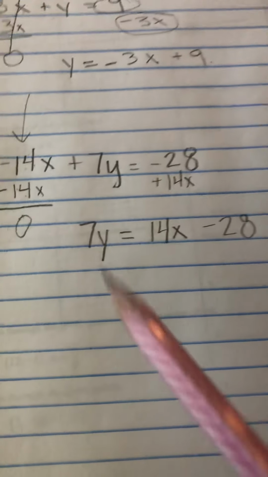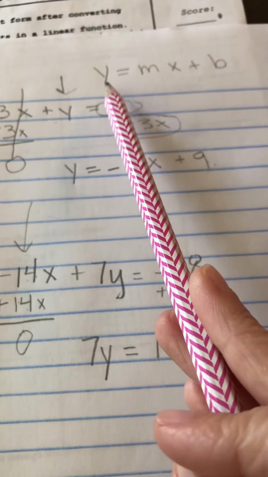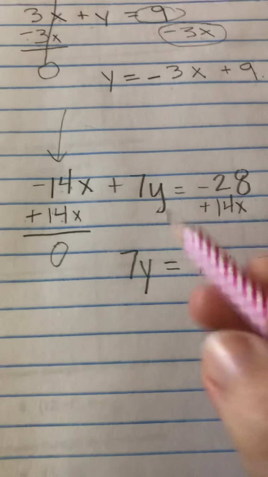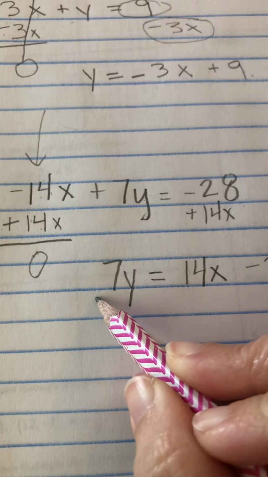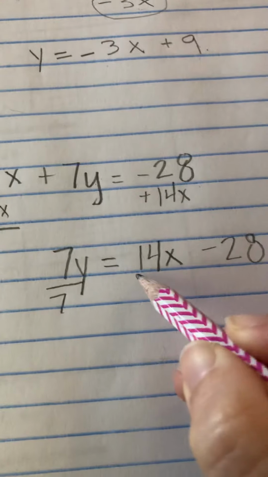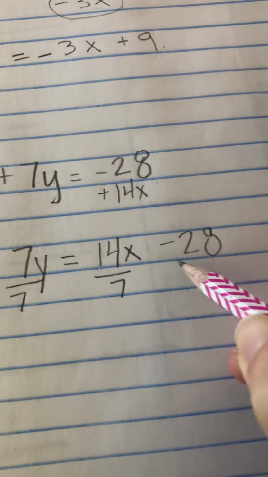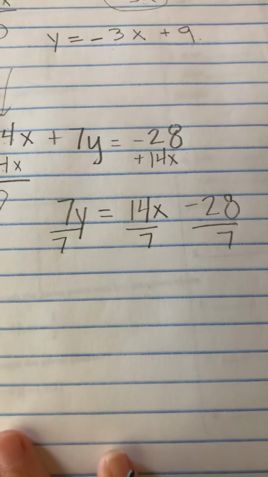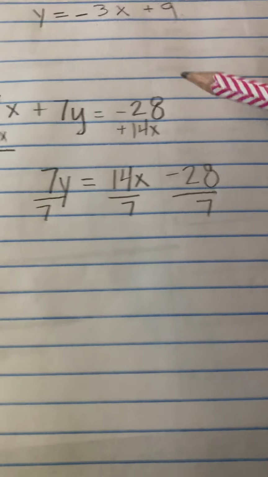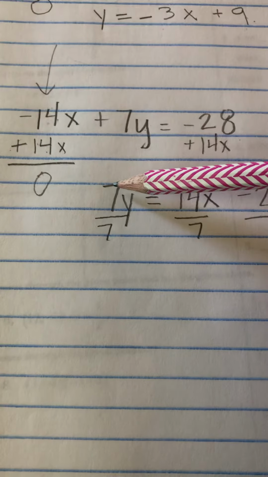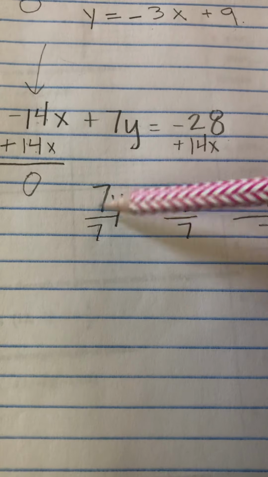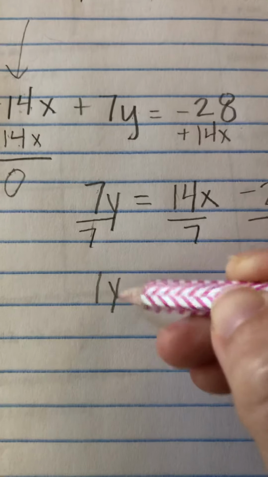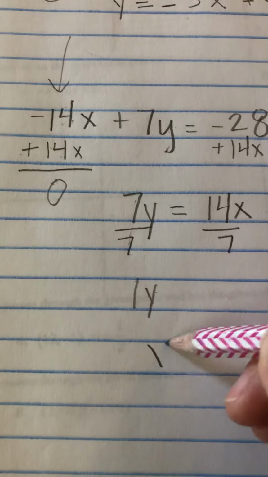Now, the y is still not by itself. Remember, to get it into slope-intercept form, I need that y to be by itself. So to get the y by itself, the last step is to divide everything by that coefficient of y. And all this stuff is in y'all's spirals if you still have those, and you can always go back and look at the original notes that we took on this stuff. But when you do divide, you're just dividing these coefficients. 7 divided by 7 is 1, which is why I want it to be 1, because 1y, remember, is just y.